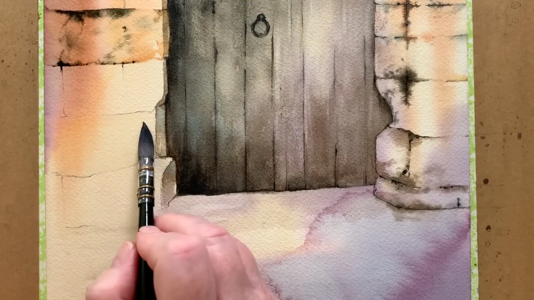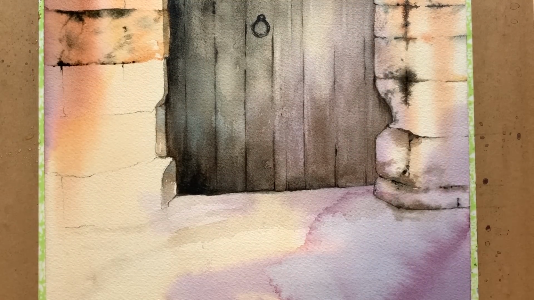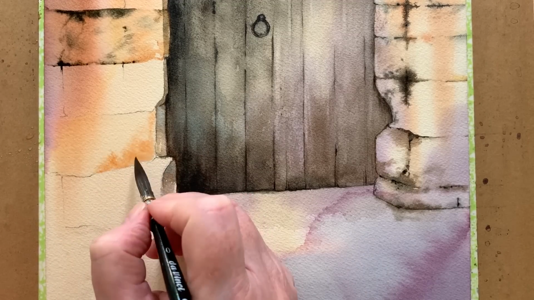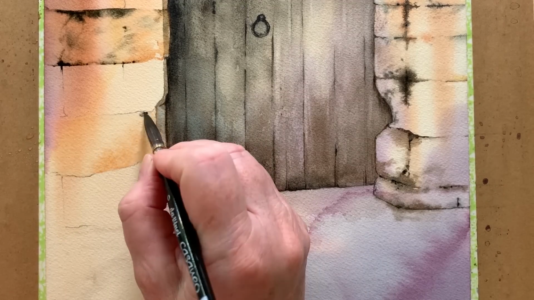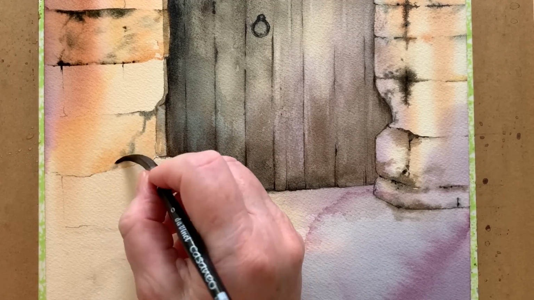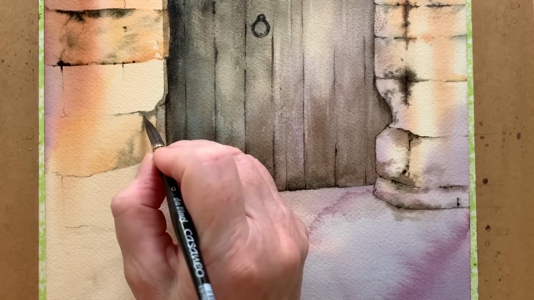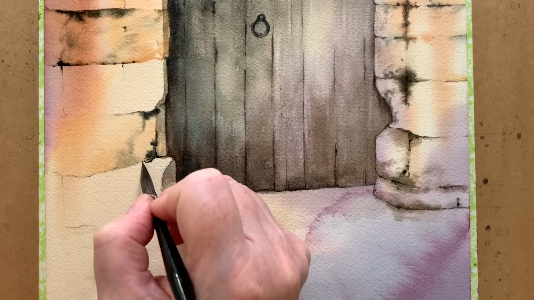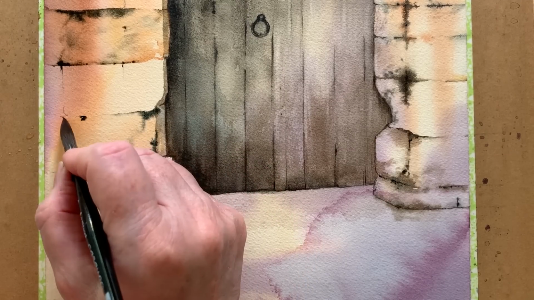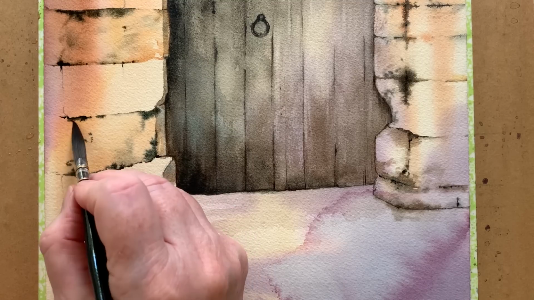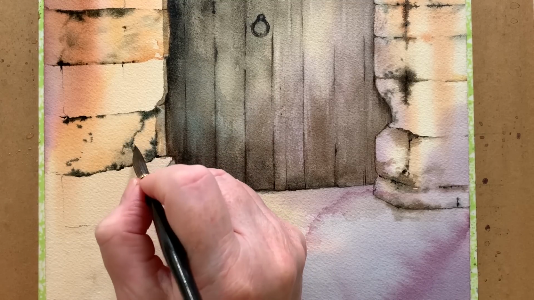So here I'll show you a brick from start to finish. I wet it with water first. I used some burnt sienna. The burnt sienna was quite thin so that it spread over the paper. And here I've got the mixture of indigo and burnt sienna, and it's quite thin as well. Then I pick up the darker mixture that's got a bit more pigment in it. It's not the darkest, but it's the mixture that I mixed a bit of water into it.